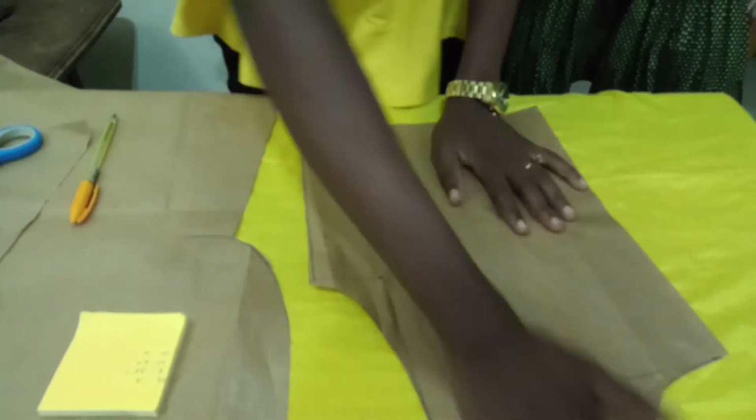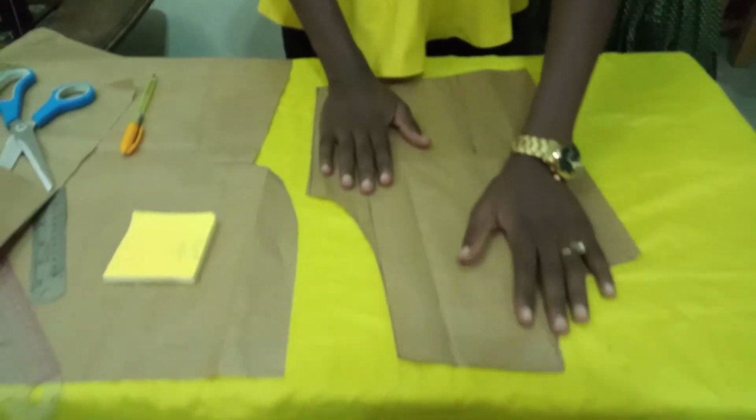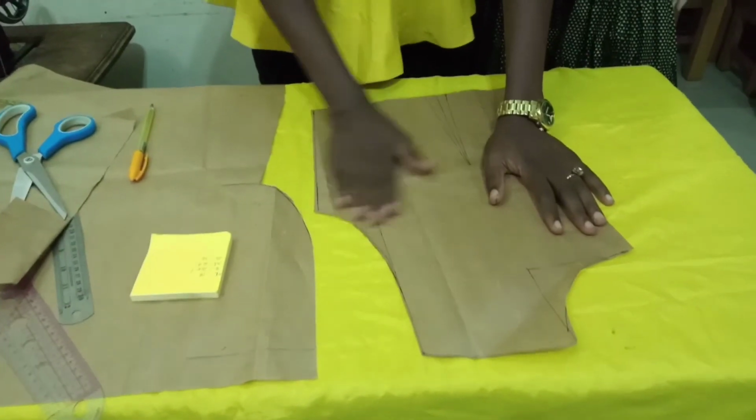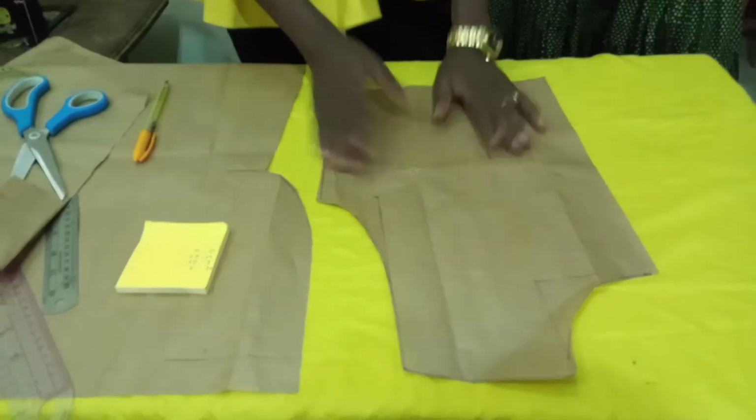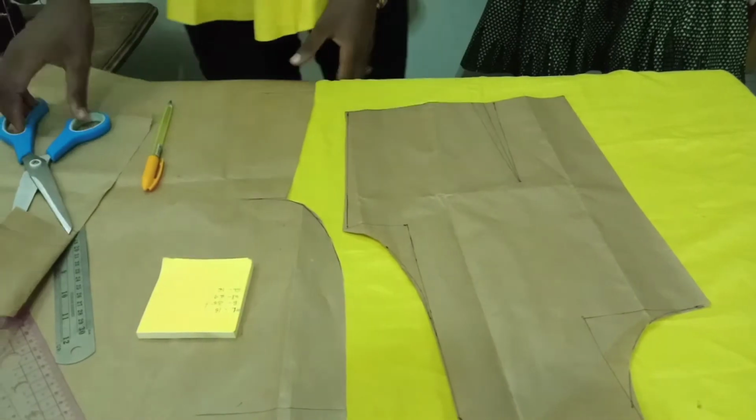Okay, now you can see this is the basic bodice pattern. This is for the front. Then the back is very simple.